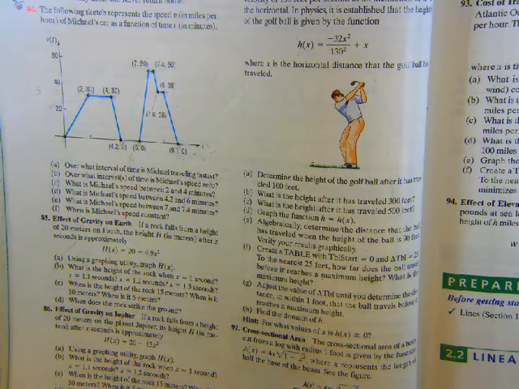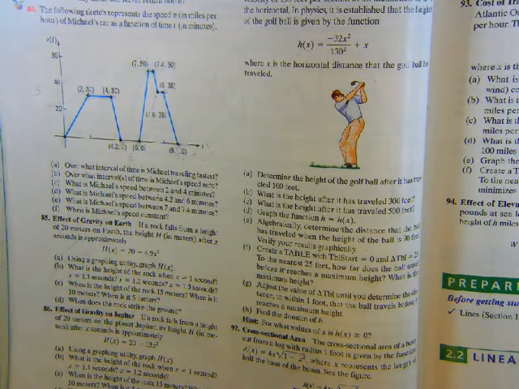And Michael's story in number 84 is far more interesting than you realize when you first look at this. This is a function of time. This is what happened to Michael. Just concentrate on the graph.